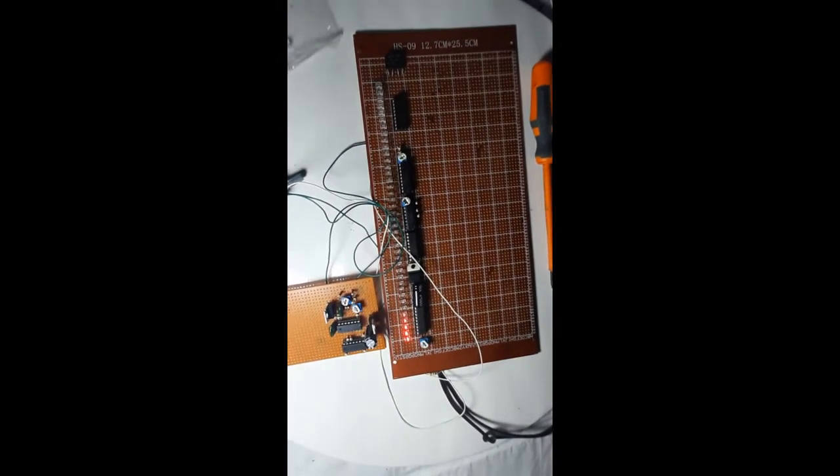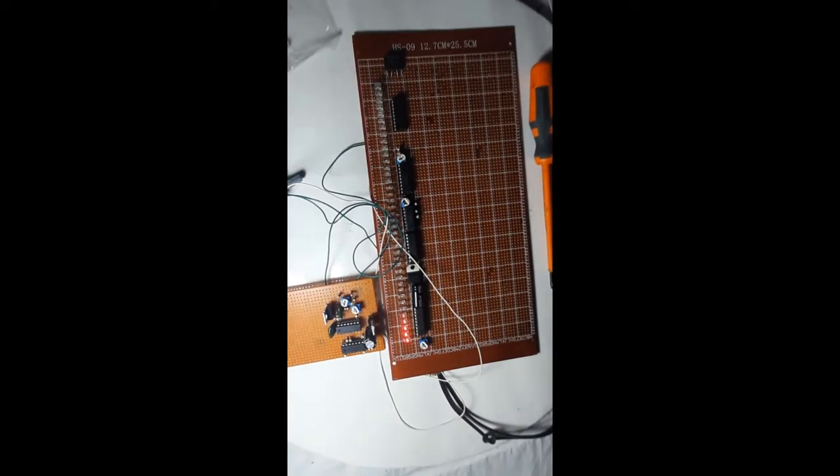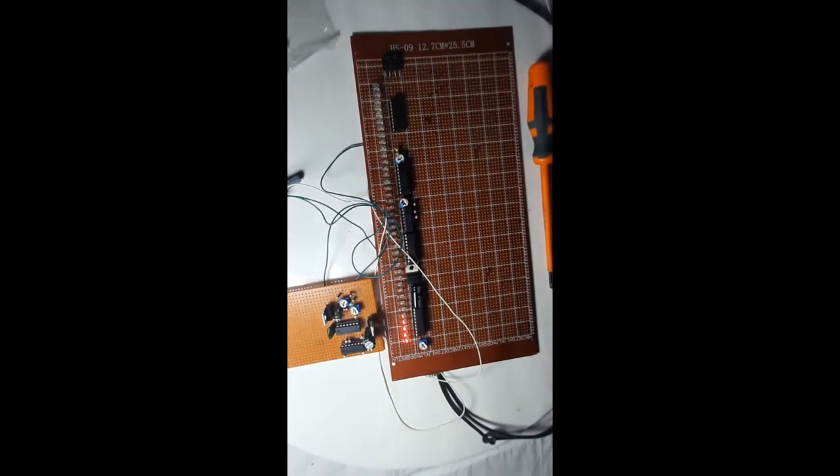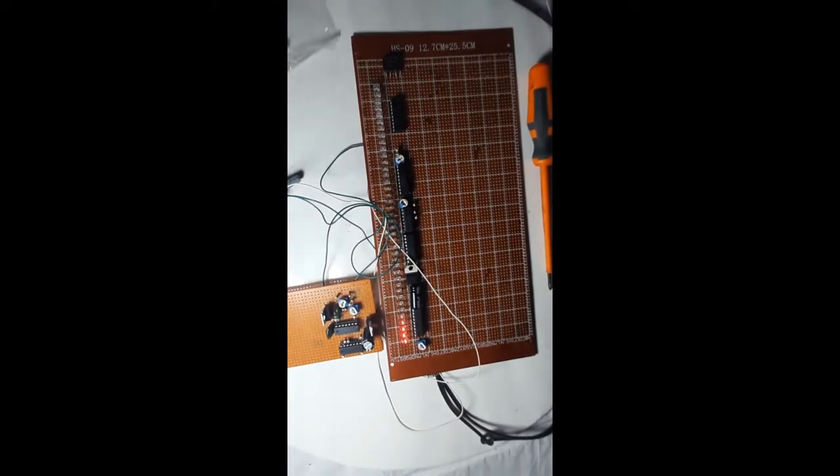When the errors are corrected, first of all you have to correct the span error, then the zero error. Because if you correct the zero error first and then go to correct the span error, again you get a zero error. Again you have to do the zero error correction. So there's no point in doing that. First you have to do the span error, then the zero error.